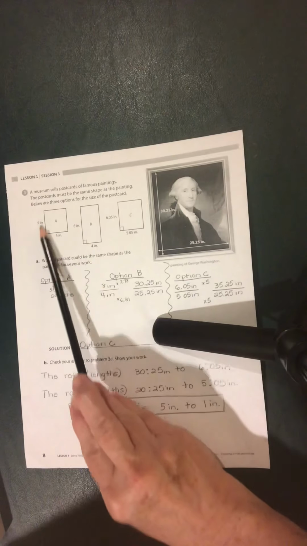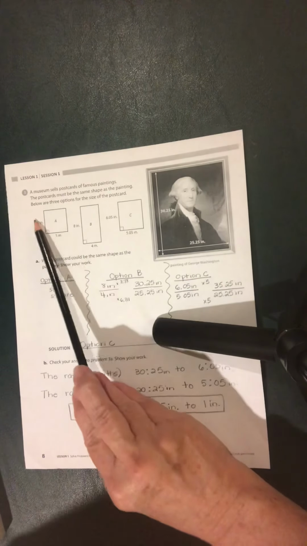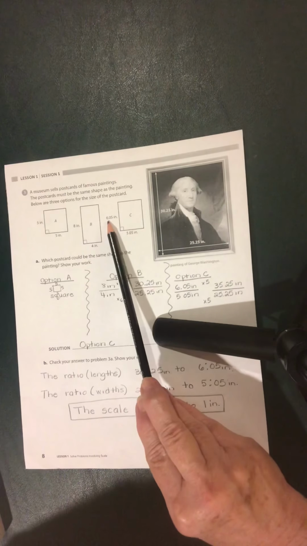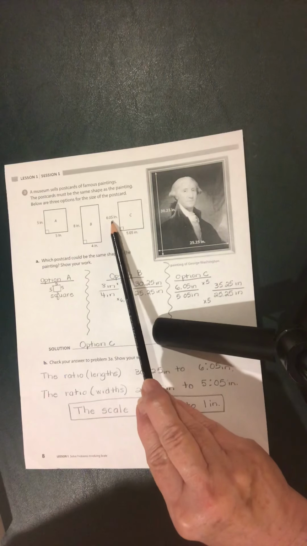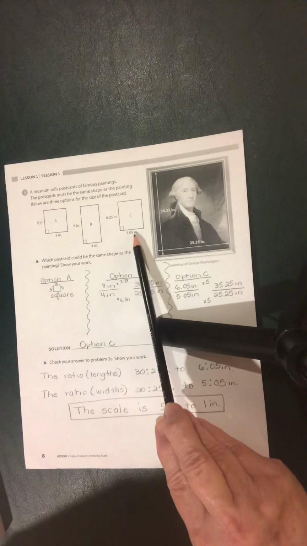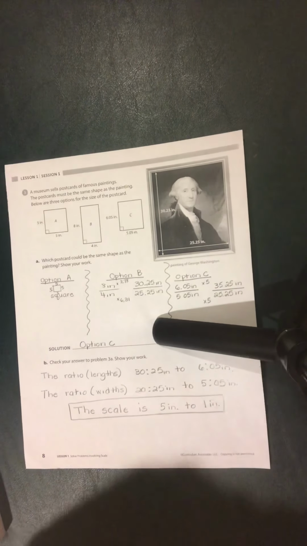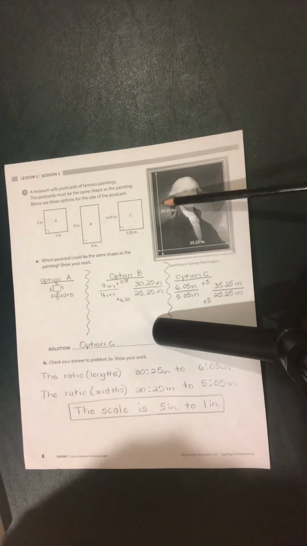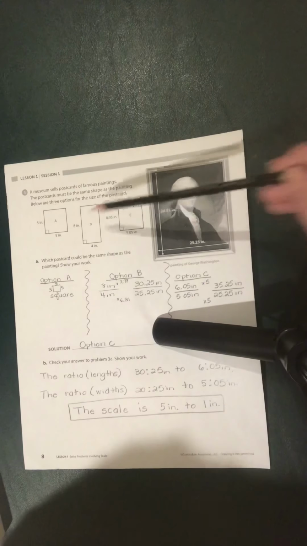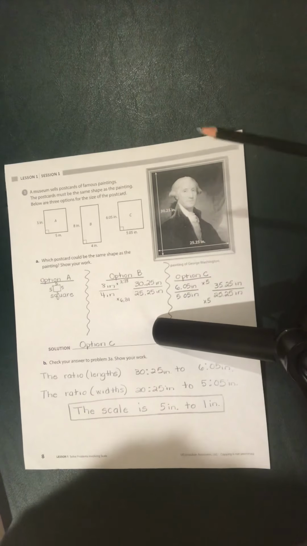Well, let's look at option A. Option B, you have 8 by 4, you had 5 by 5 here. C has 6 5/100 and 5 5/100. Pretty interesting going here. Some of you can probably look over in here and say, oh, I think it may be this one that goes. You know, could be tricky here.